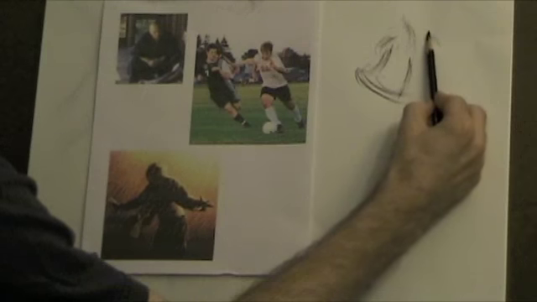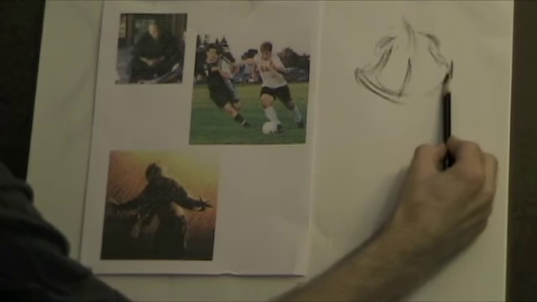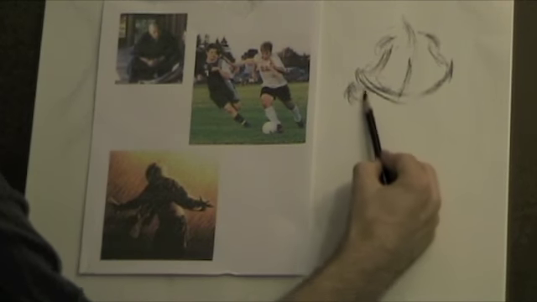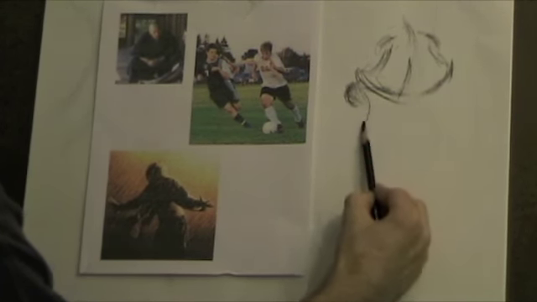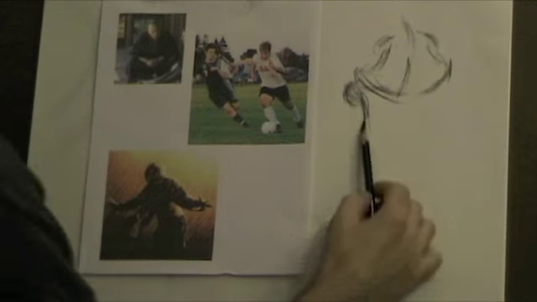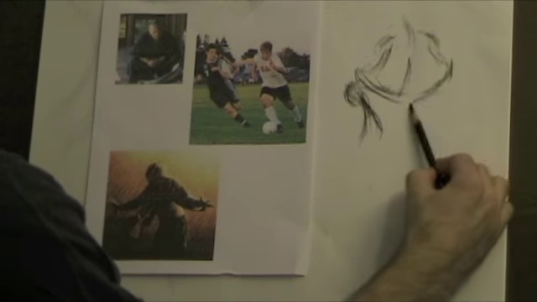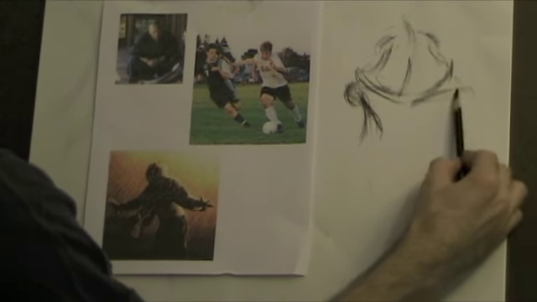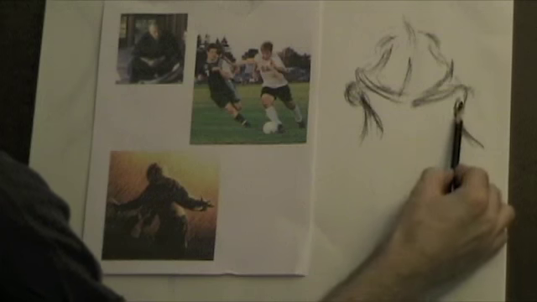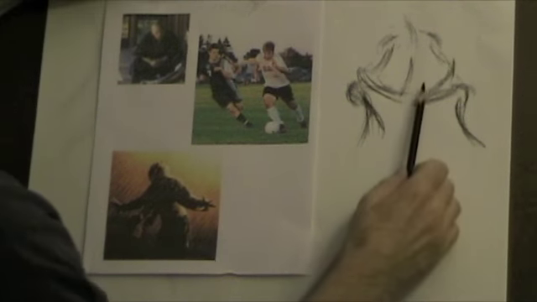Go to the other side, shoulder, bicep, forearm coming across. We have one leg, his knee, leg to knee to thigh here, to his lower leg. We come out again to his knee, to his lower leg.